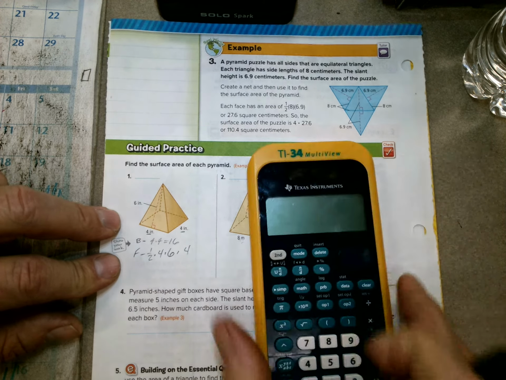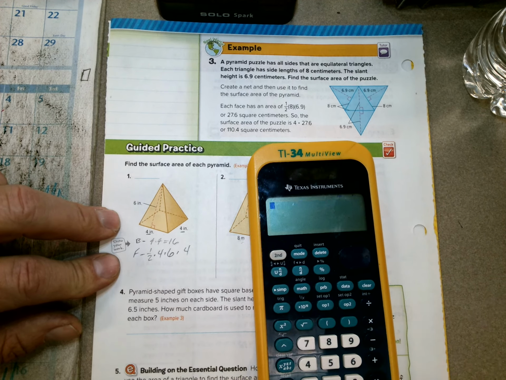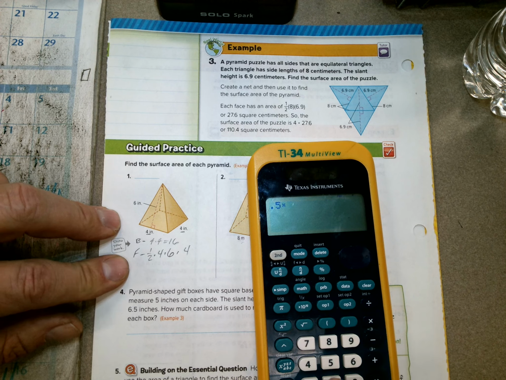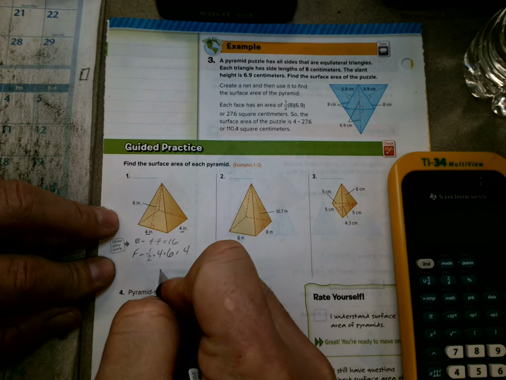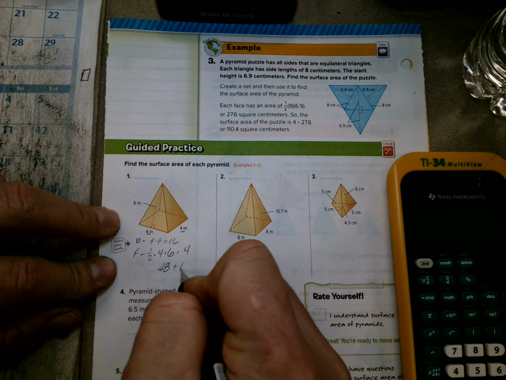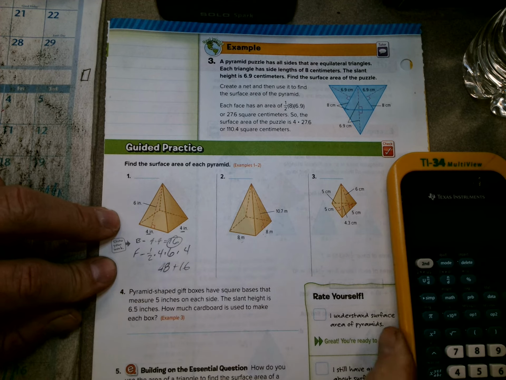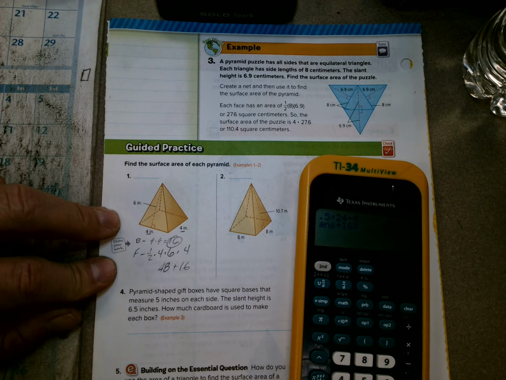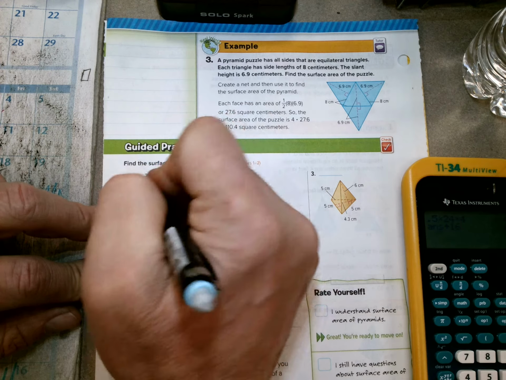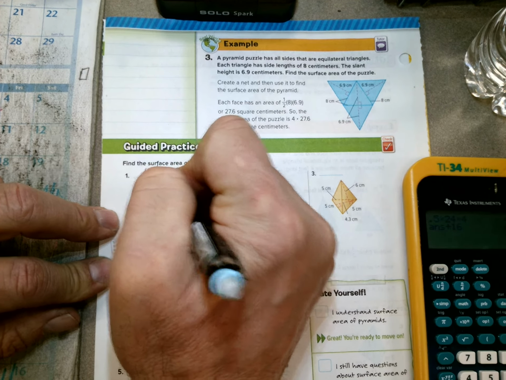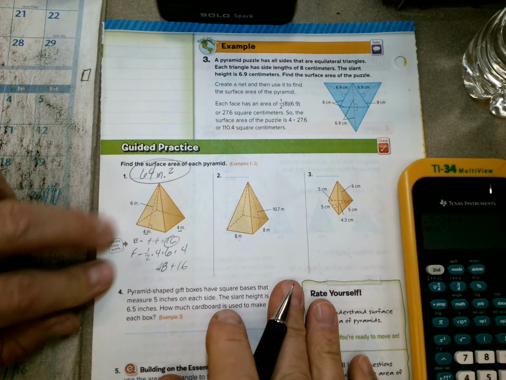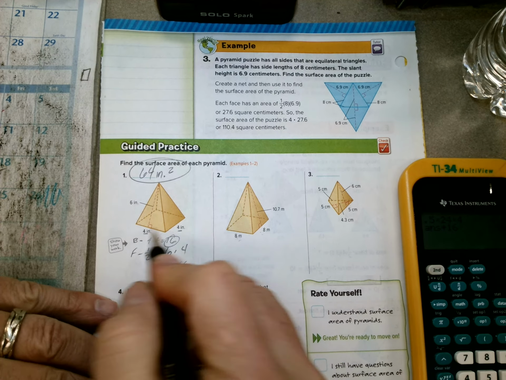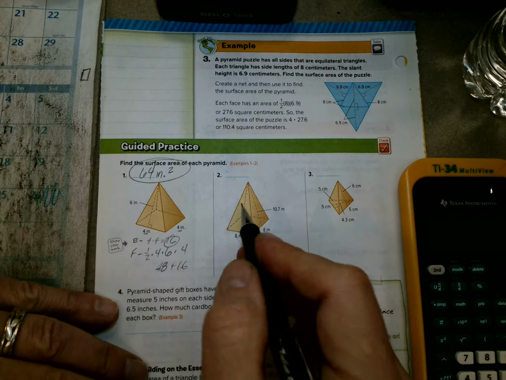So let's go ahead and use our calculator on that. 0.5 times 24 times 4, and I got 48. Okay, so that's 48. We add that to the 16, so just hit plus 16, and you're going to end up with 64 inches squared. All right, so that one wasn't too bad. When it's a square, you just find it and multiply it by 4.